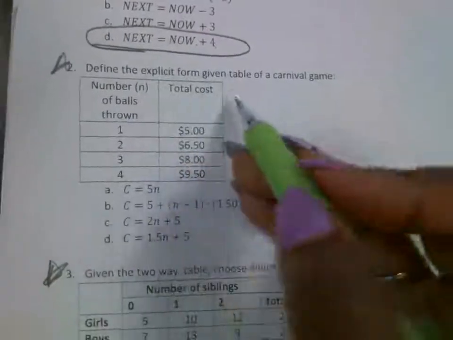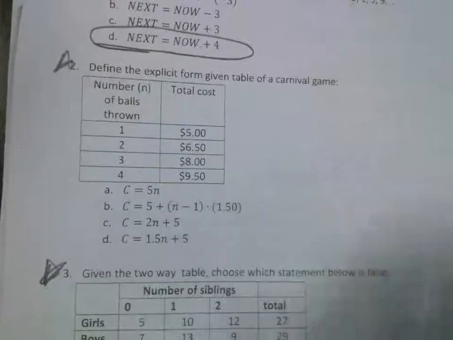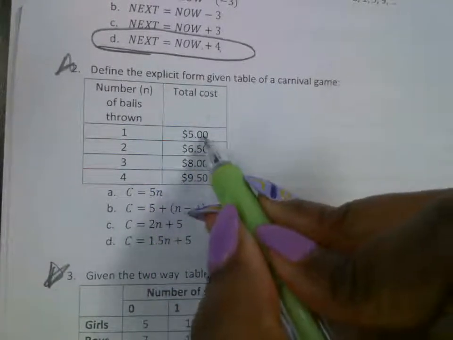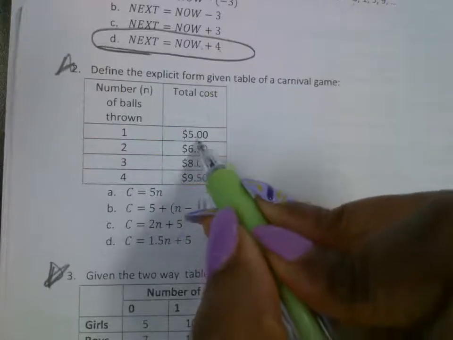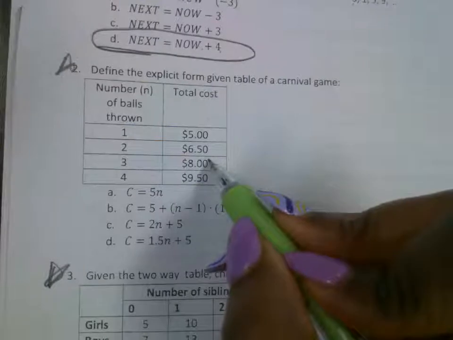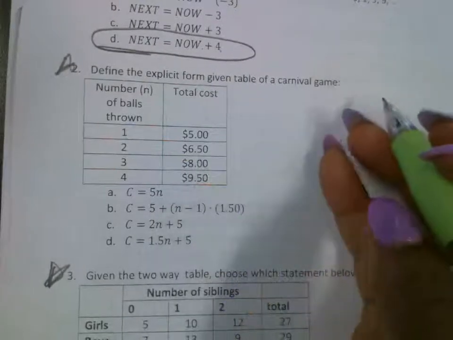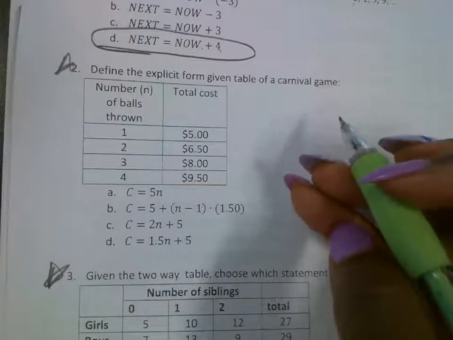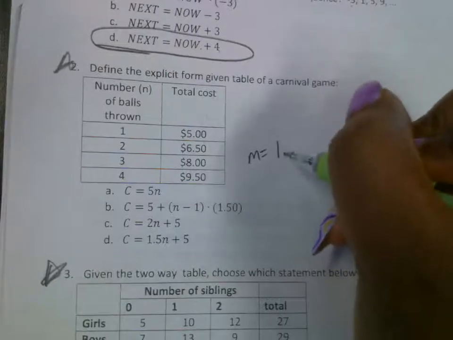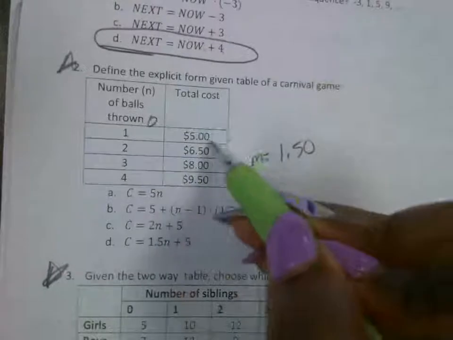All right, define the explicit form. That's a y equals equation for this right here. So let's see from here to here, what is it going up by? This is going up by $1.50, and this is going up another dollar. So it's going up by $1.50 every time. So the slope here, your m, is $1.50. So what's the starting amount? Work backwards. What's the zero number?